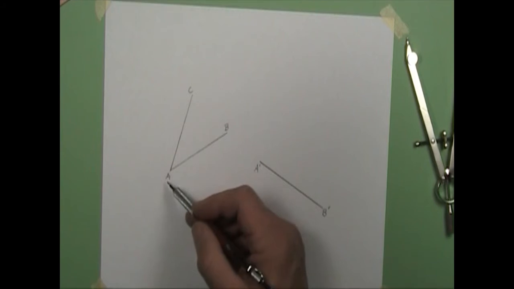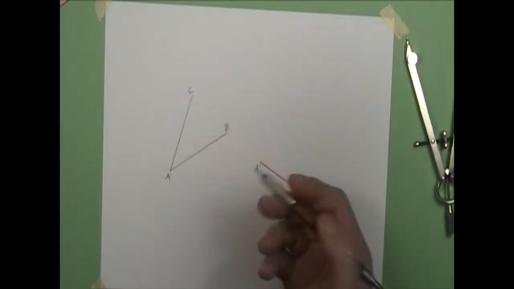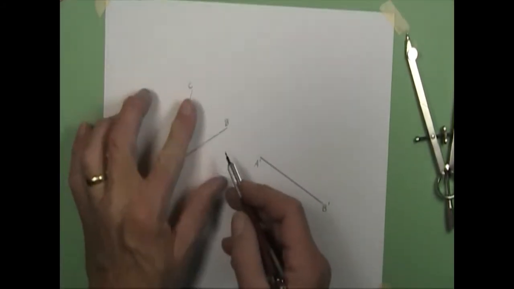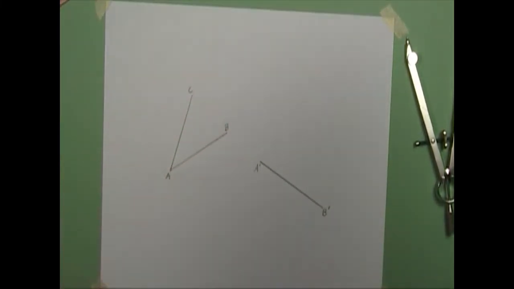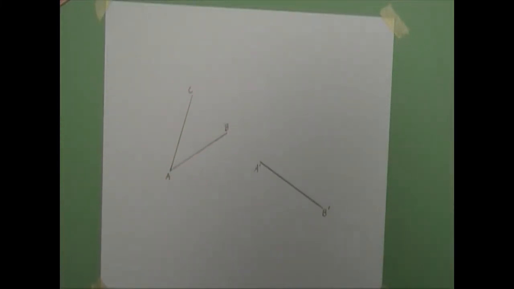and so I've got an angle here with lines AB and AC. And I want to copy this angle into a new location and then rotate it. And so I'm going to show you how we would do this with paper and instruments. In AutoCAD, it's relatively easy. You just copy it and move it and rotate it. You know, it's pretty easy.